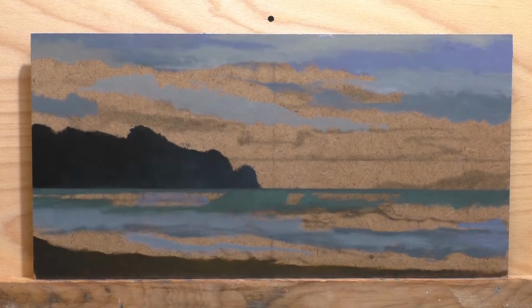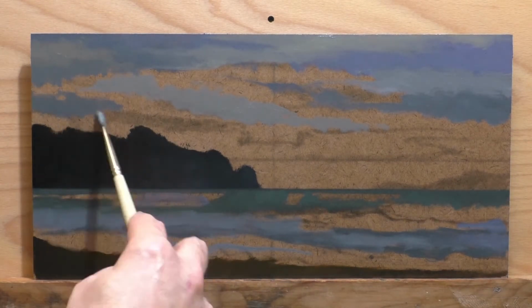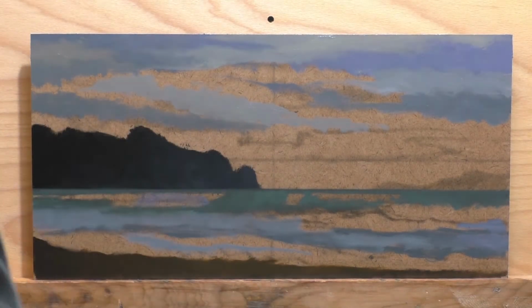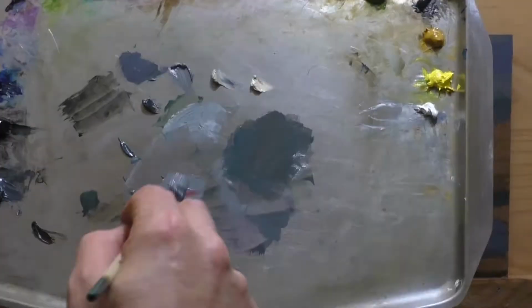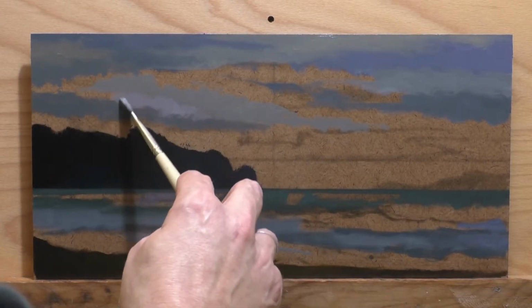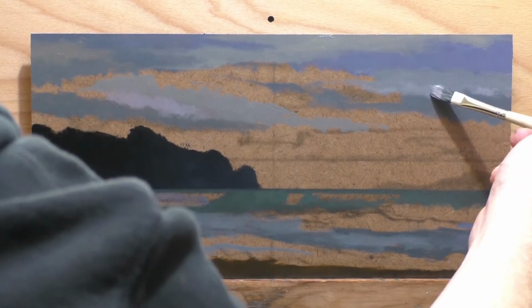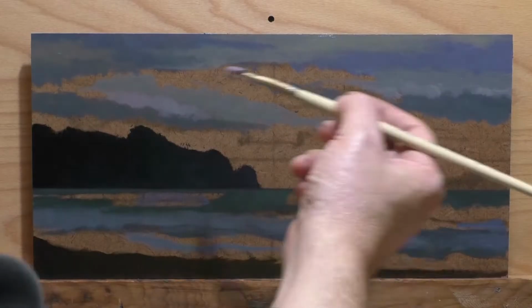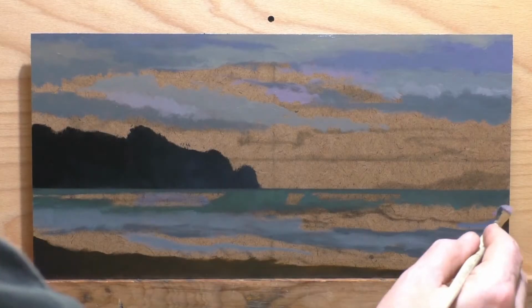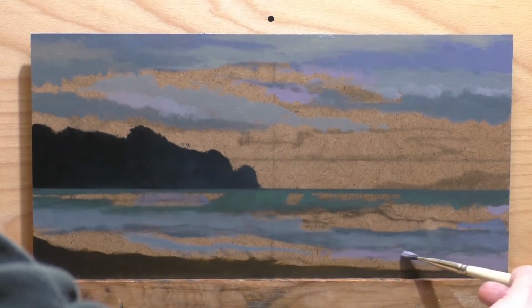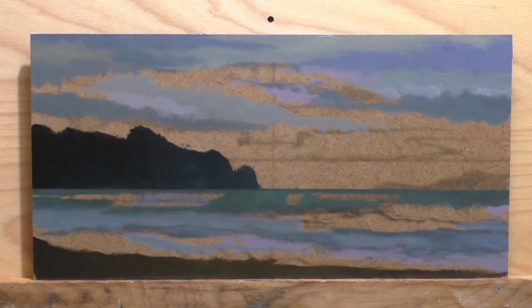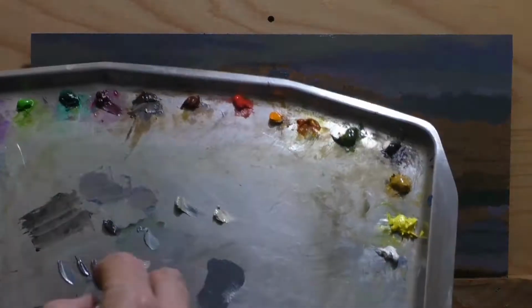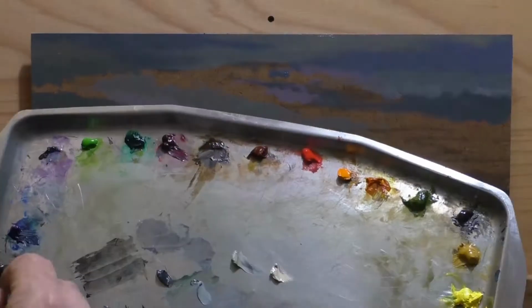Because I don't do a ton of seascape paintings, a student might say to me, I can't paint seascapes. I always have an answer for that, and I'll share it with you now. You can paint anything if you're a painter, because everything in this world is just shapes. You're basically reducing it to two-dimensional shapes on a two-dimensional surface.